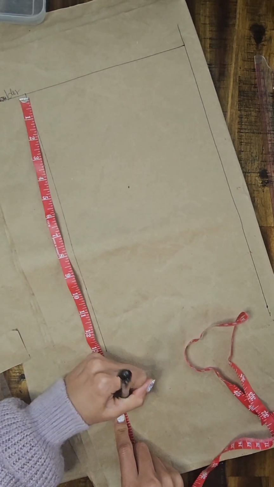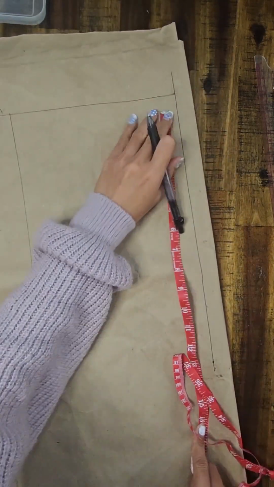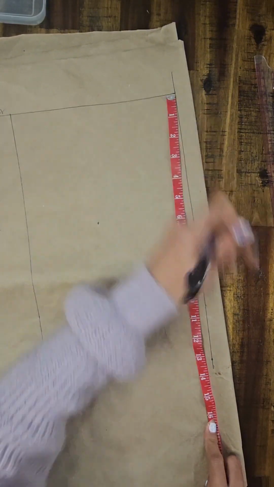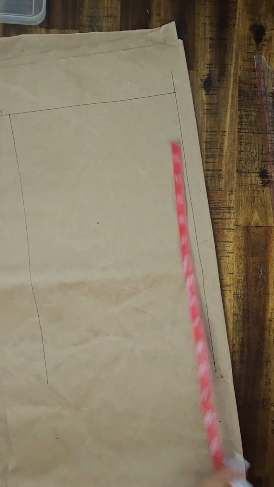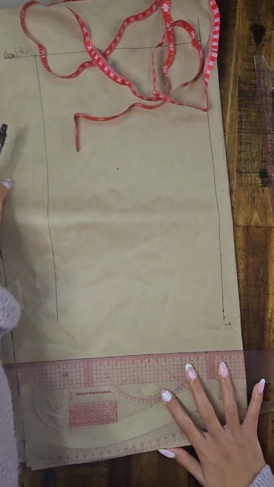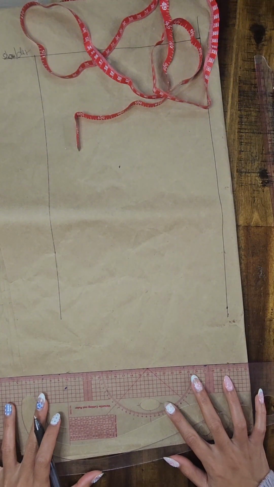Make it short, that's okay. My shoulder to waist is 16 inches.